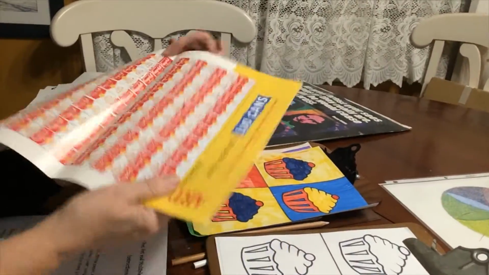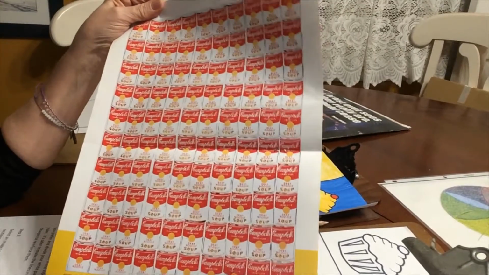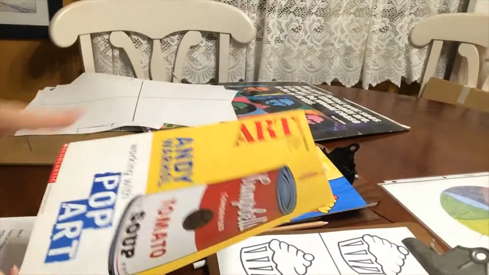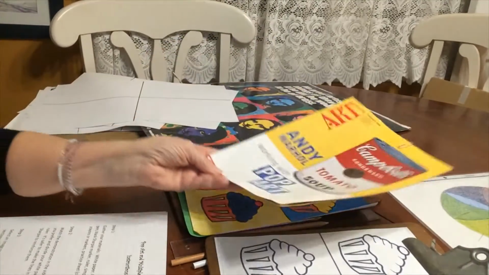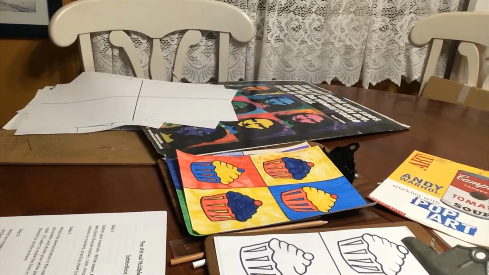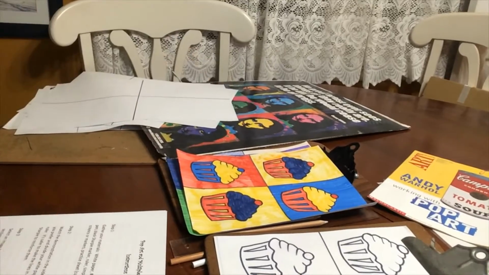Here's one of his famous ones with good old-fashioned Campbell's soup can. So that's what makes him unique and famous, is that he was the first one to really do this. Now, if you were to do this today, probably you would think of people like maybe Kim Kardashian, Justin Bieber, someone who's in the popular culture today as opposed to back then.